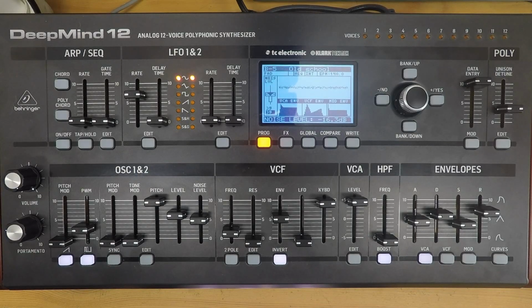So what's new on this patch? It's a kind of old school reverse filter envelope patch. What it means is you can put the filter envelope in normal mode or invert mode.